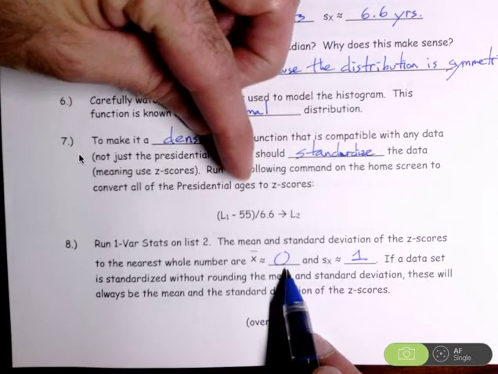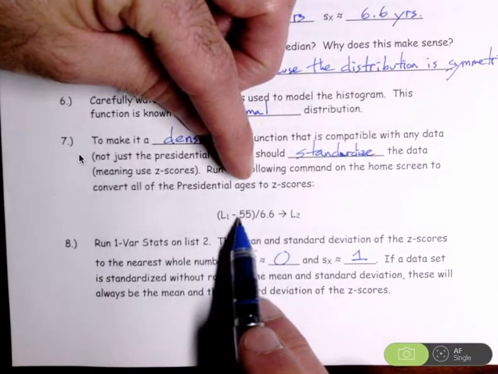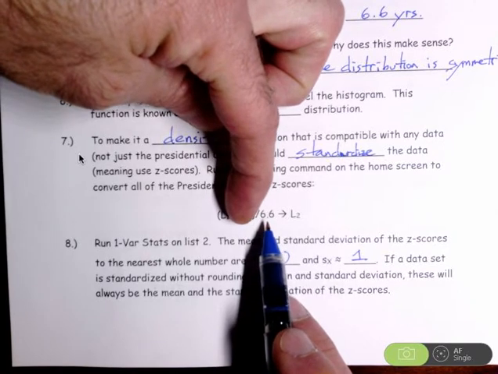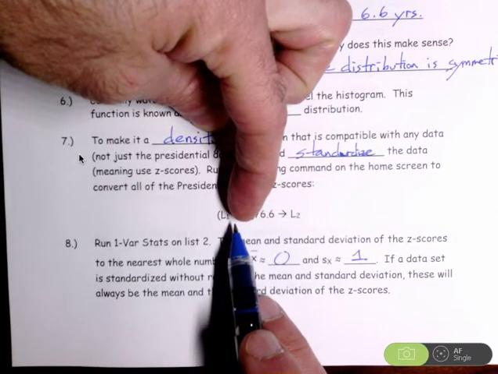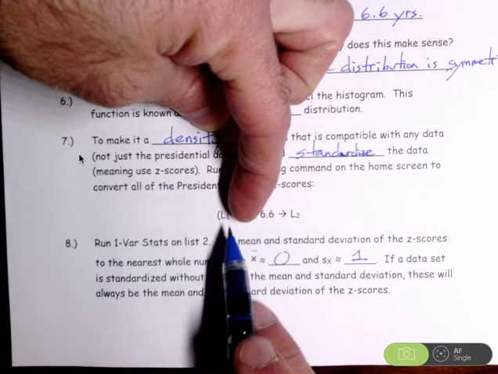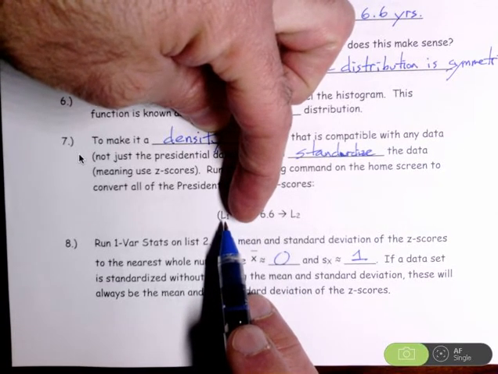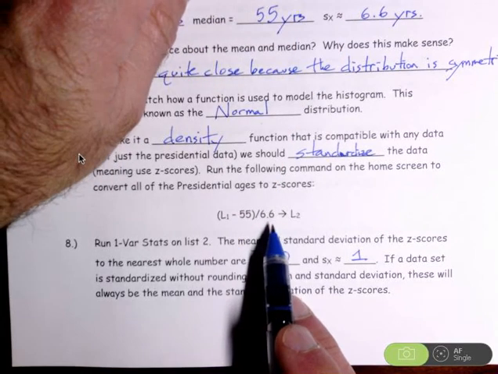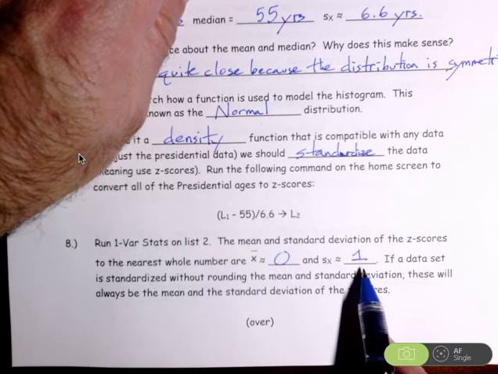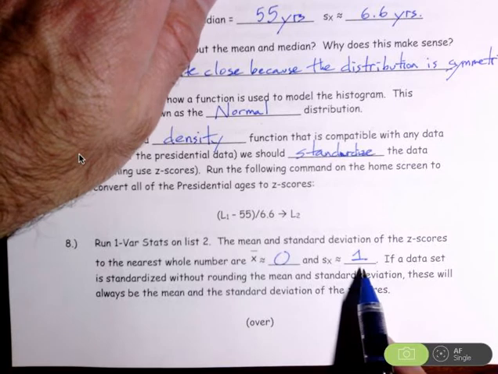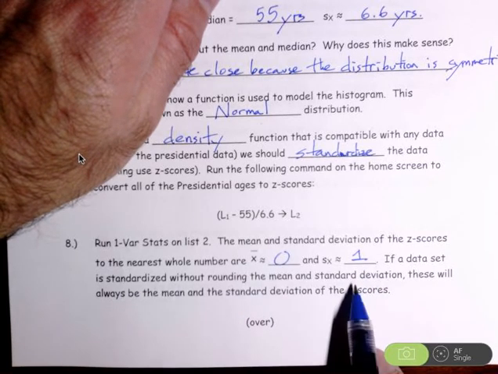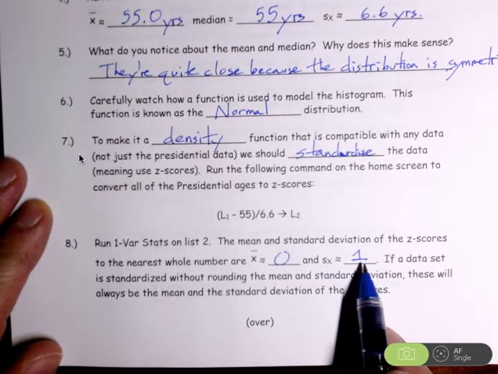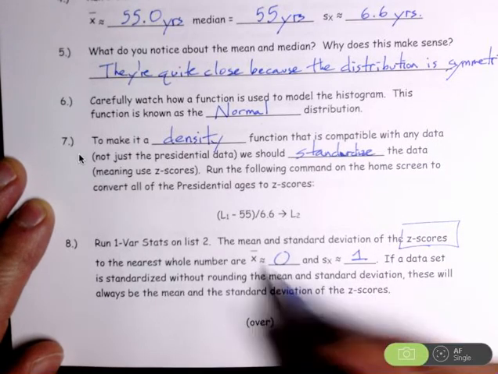So now something important to think about: subtracting 55 will not affect the standard deviation, but dividing by 6.6 does affect the standard deviation. So when you take your data set and divide everything by 6.6, you're taking the old standard deviation for the data set in L1, which was 6.6, and dividing by 6.6. Well, 6.6 divided by 6.6 gives you a standard deviation of 1. So the idea is if a data set is standardized without rounding the mean and standard deviation, you always get 0 and 1 to be the mean and the standard deviation for z-scores.